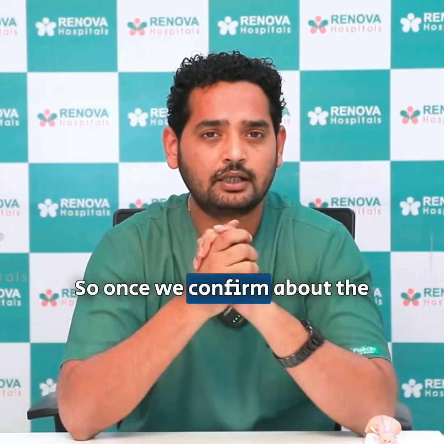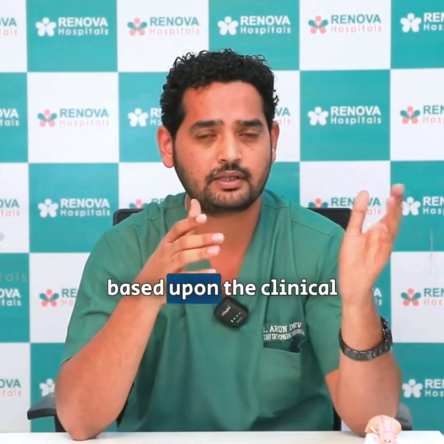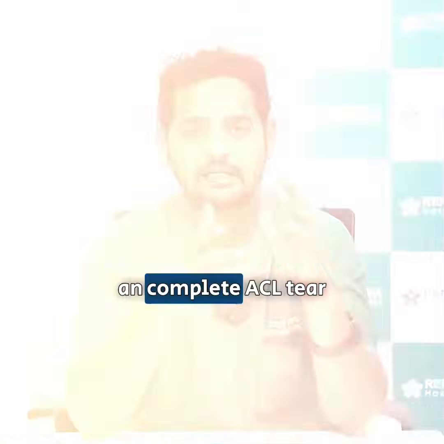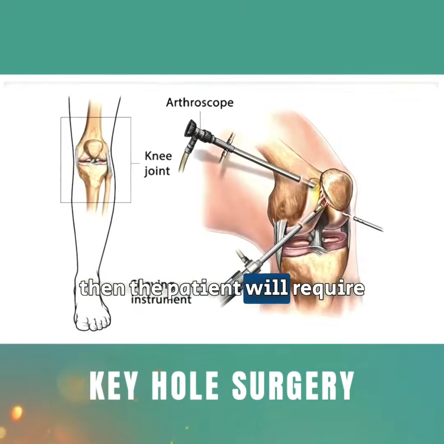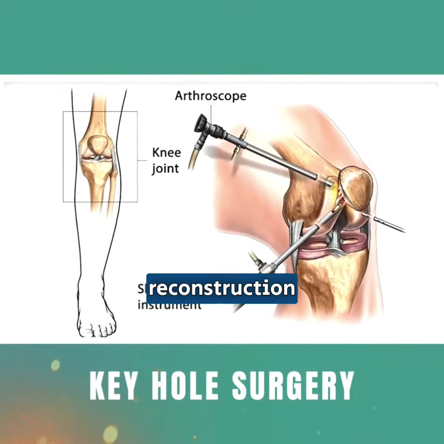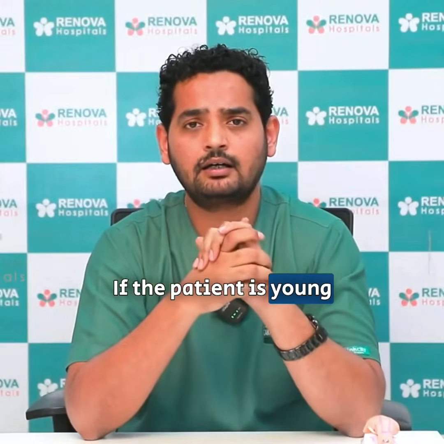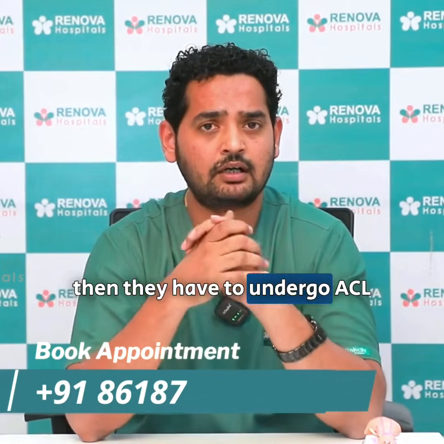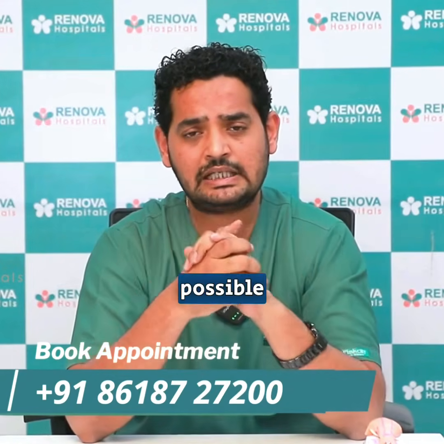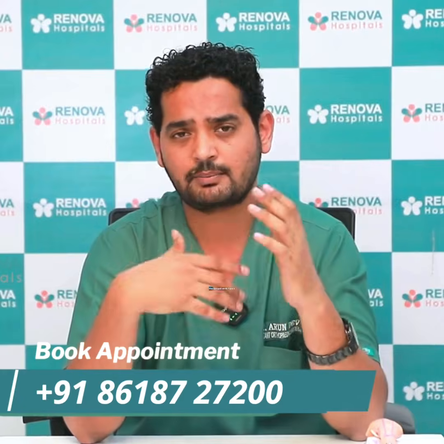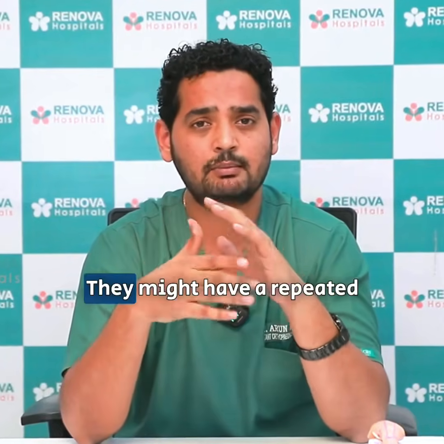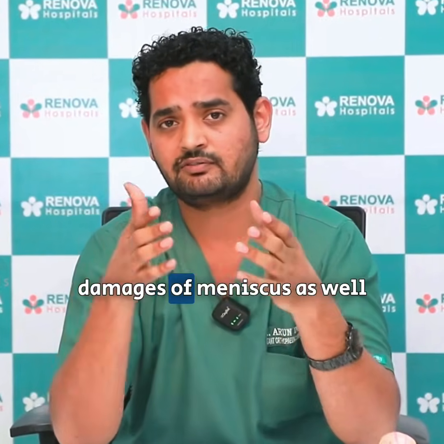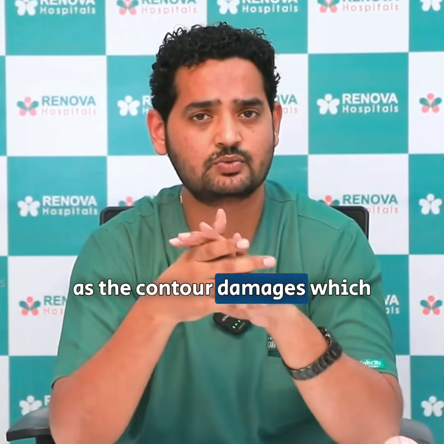So once we confirm the ACL tear based upon the clinical examination, X-rays and the MRI, and confirm that it's a complete ACL tear, then the patient will require arthroscopic ACL reconstruction. If the patient is young, an athlete, and the physical demand is high, then they have to undergo ACL reconstruction as soon as possible, because if we ignore it for a long period, the patient will have repeated instability. They might have repeated injuries that might lead to associated damage of the meniscus as well as chondral damage, which are difficult to treat.